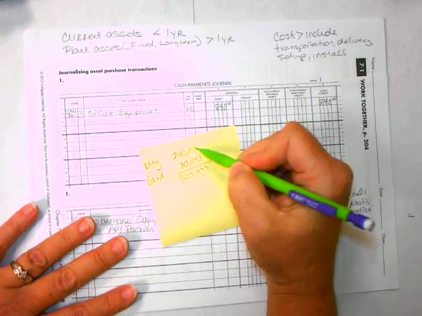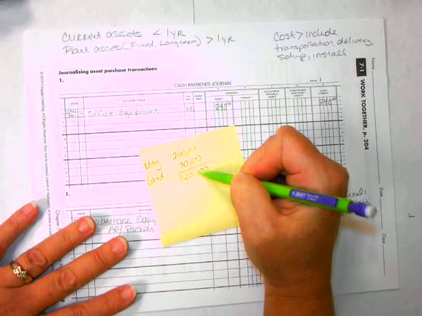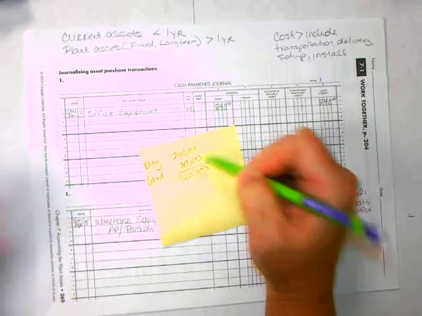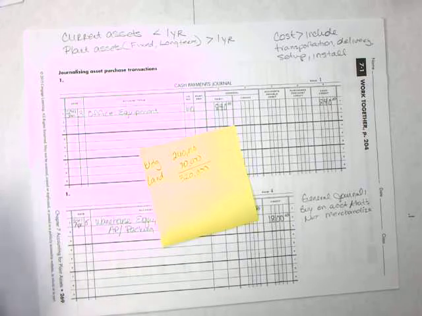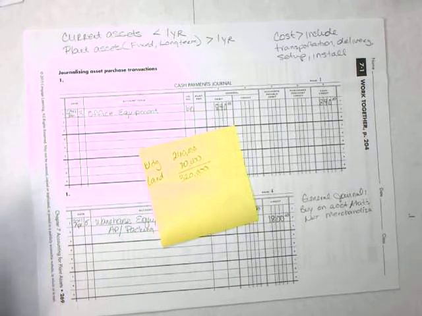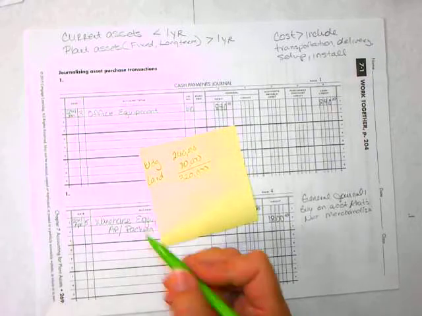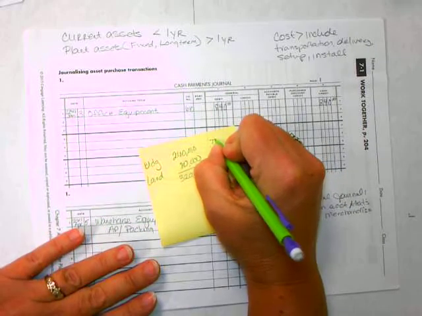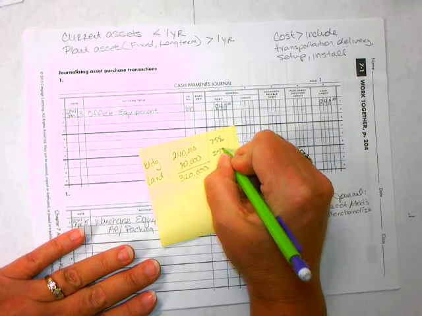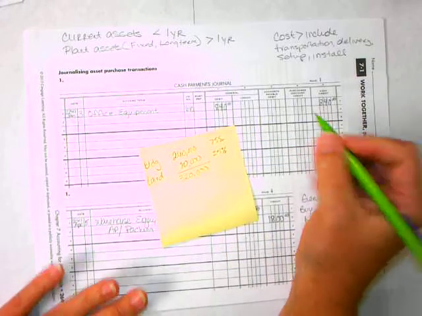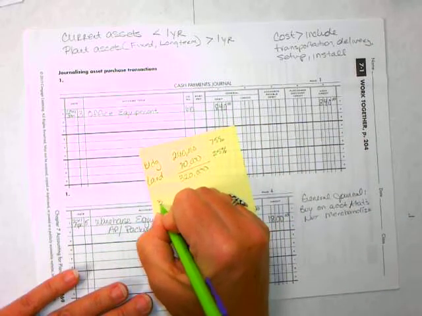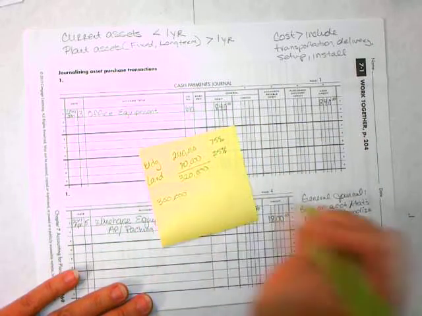So what percentage of this total is building and what percentage of this total is land? I'll just do the math. 240,000 divided by 320,000 is 0.75. So this is 75%, and this is 25% of that value. Now we can take these percentages and apply them to the 300,000 that we actually paid.